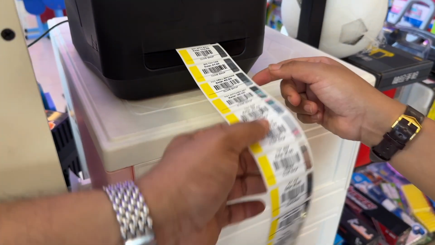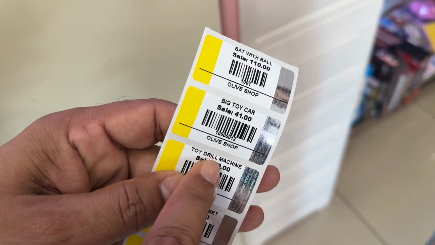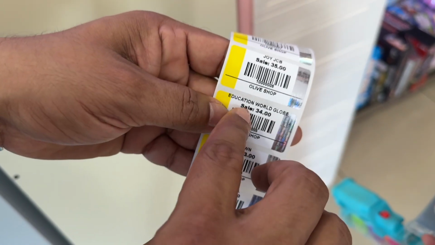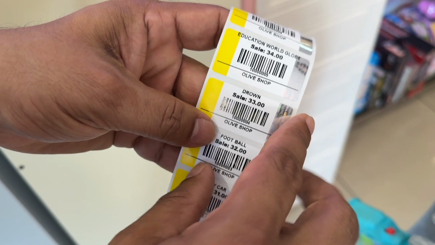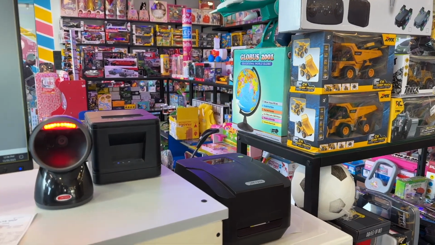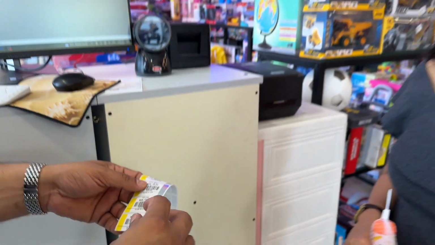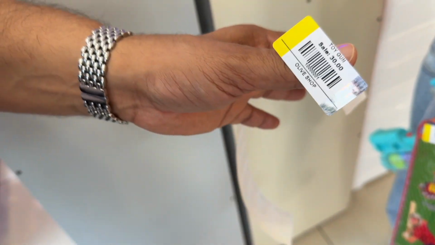And this, see, is so quick. See, each product name: toy bat, toy kitchen set, toy drill machine, toy JCB, educational globe, toy car, toy gun, everything. So we can remove, see, this is all stickers. Just fix it in the products.